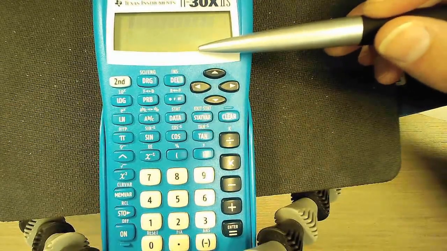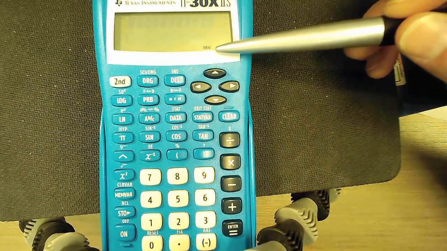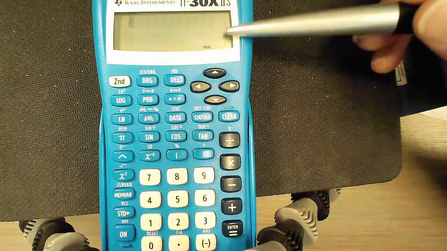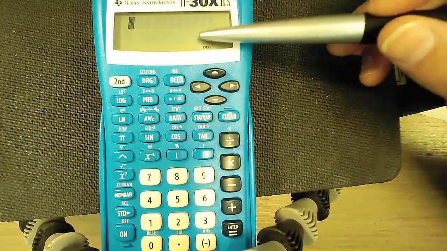Notice the stat is gone. You're back in degree mode. And so now wherever you do your calculations, you'll be able to go back and forth.